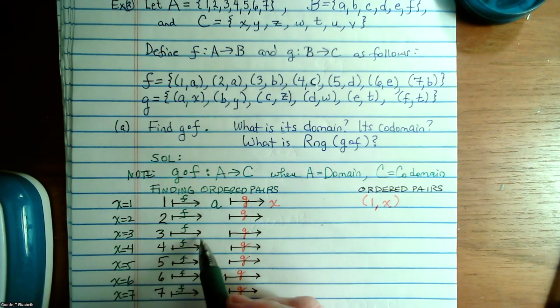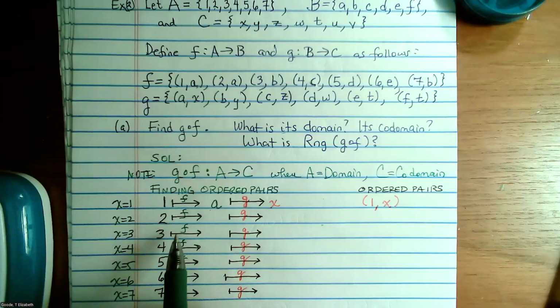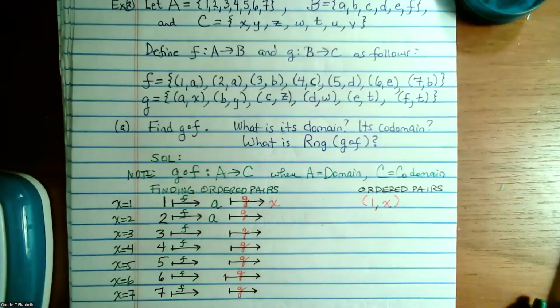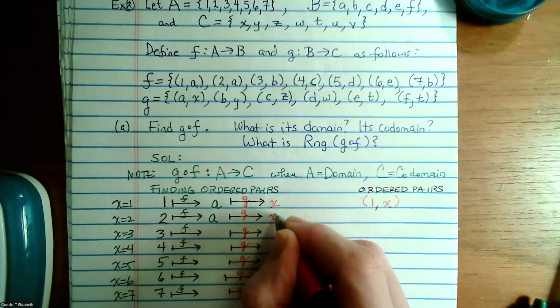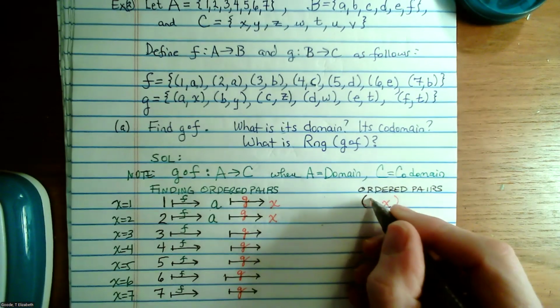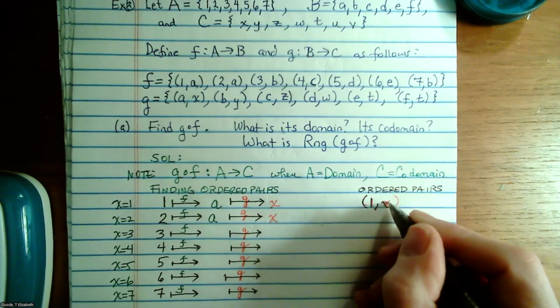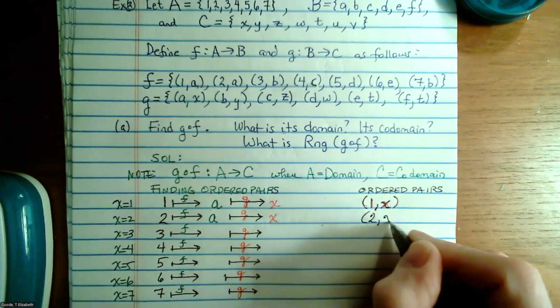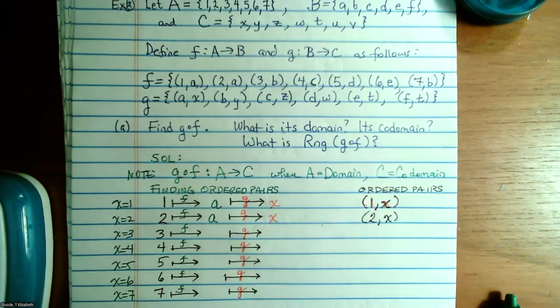All right, where did 2 go? 2 went to A under F. And then what happened? It goes to X, just like 1 did. So we have the ordered pair. Maybe I'll do these in black. 1 mapped to X, and so did 2. Yeah, it's a little easier to see.